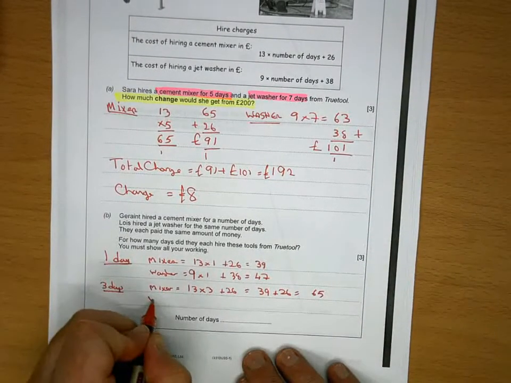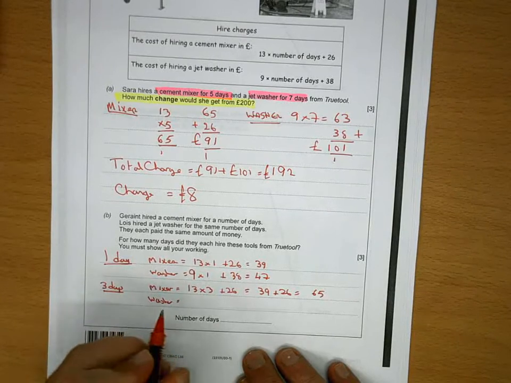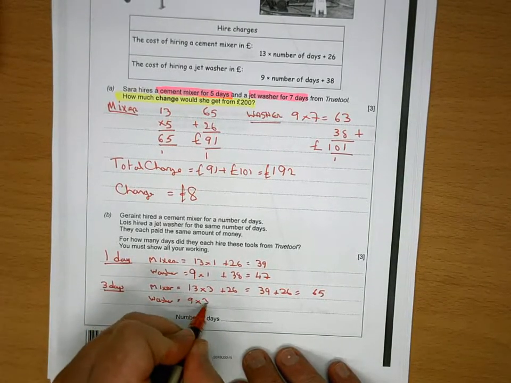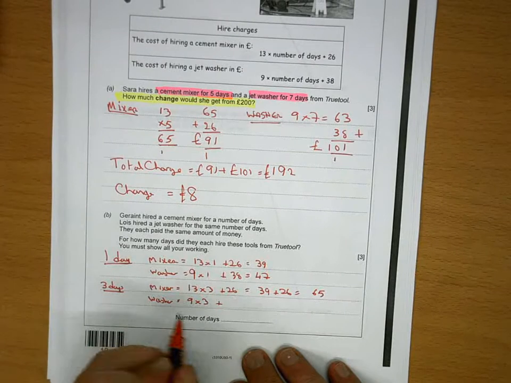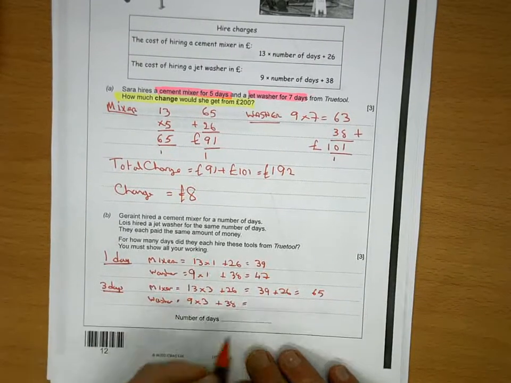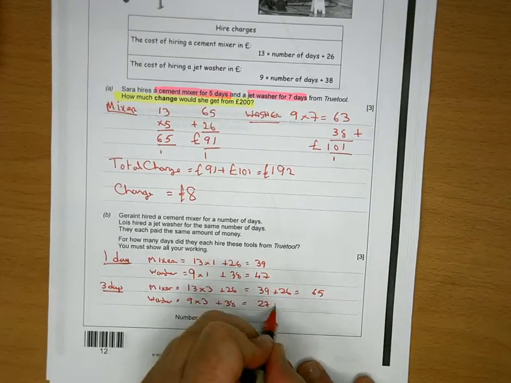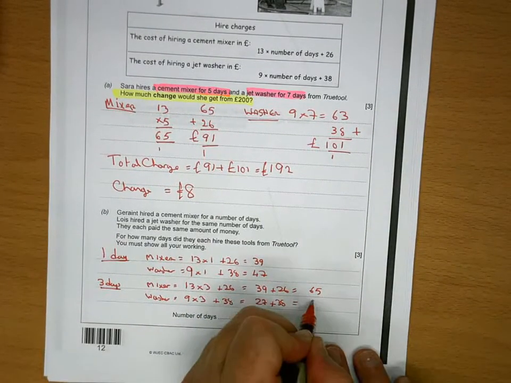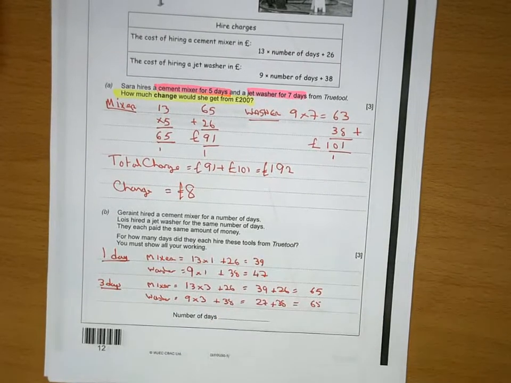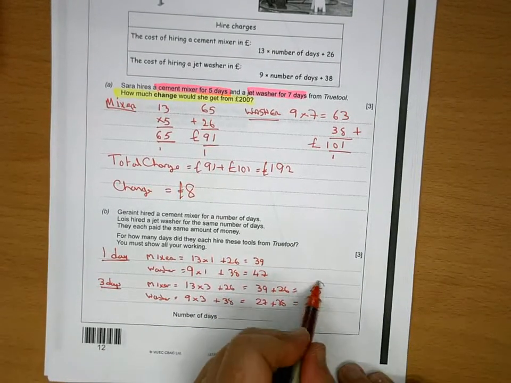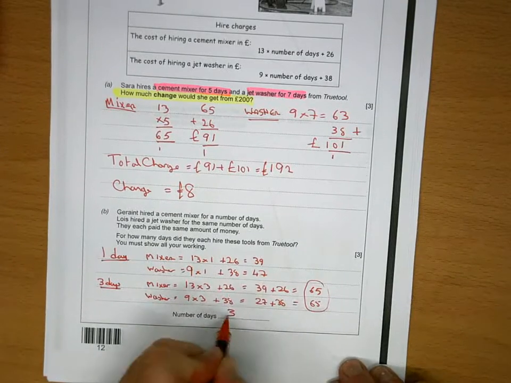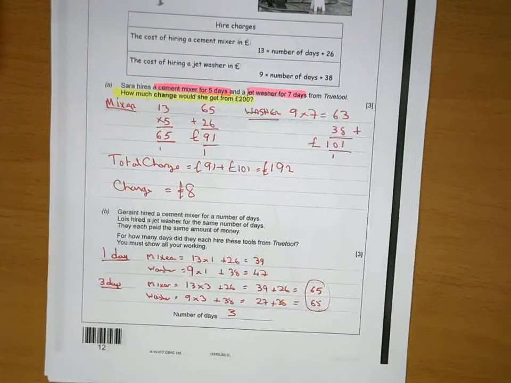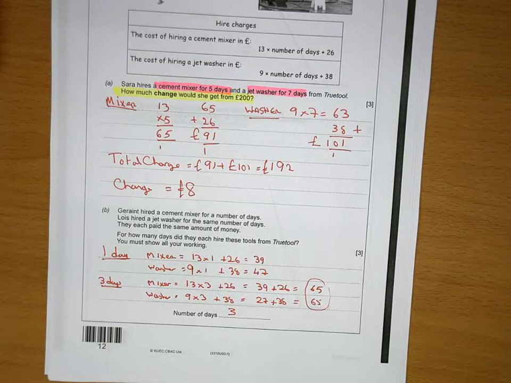The washer will be 9 lots of 3 plus 38, which is 27 plus 38, which is £65. So they are the same, so it's 3 days. If that had worked out to be too big, we'd have gone back to 2 days. If it had been too small, we'd have tried 4 days.